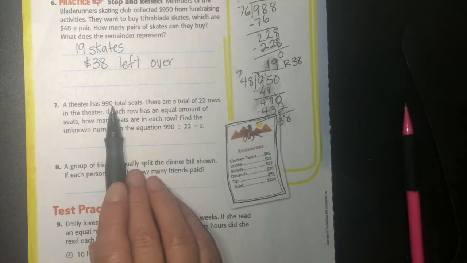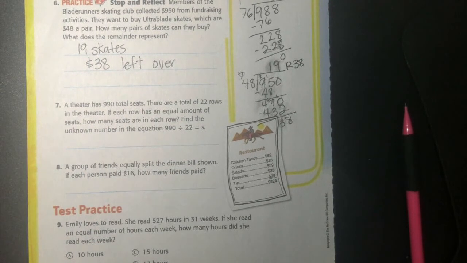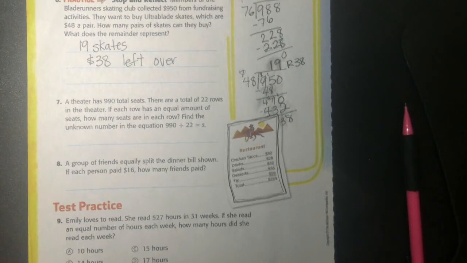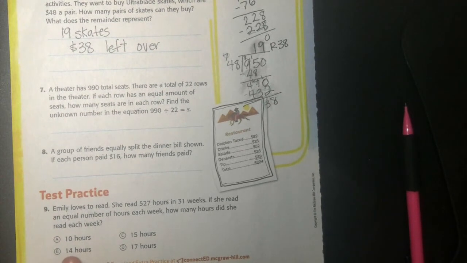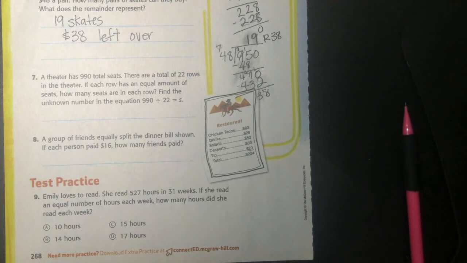All right, a theater has 990 total seats. There are a total of 22 rows in the theater. If each row has an equal amount of seats, how many seats are in each row? Find the unknown number in the equation. 990 divided by 22.